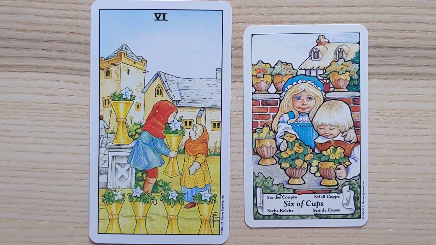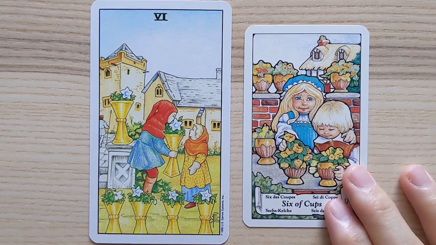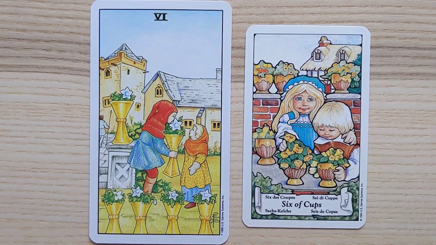We're now on the Cups Part 2. So we start with the Six of Cups. Now, the 6 being sort of that after the 5, and the 5 is just a terrible number, and the 6 we're sort of rolling into something a bit better or something a bit more positive.